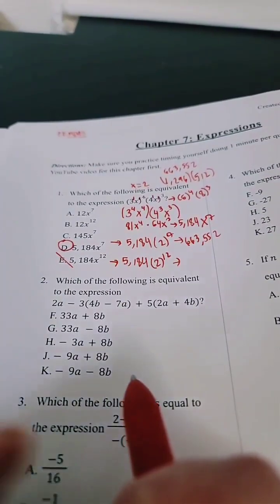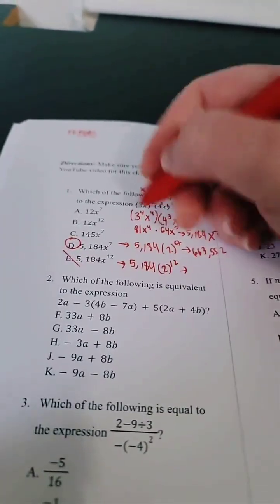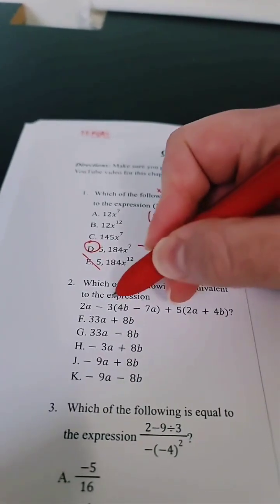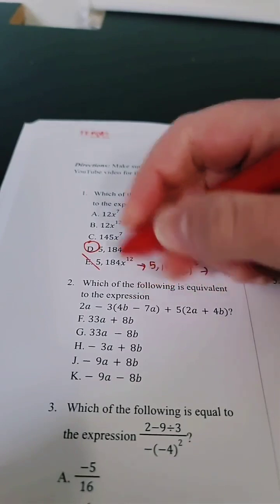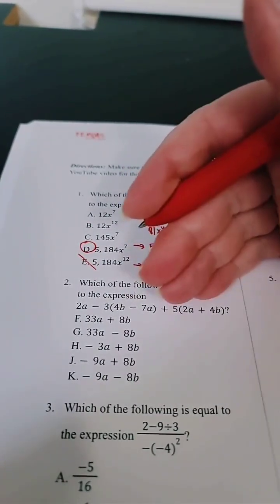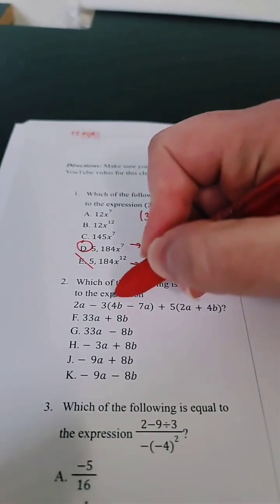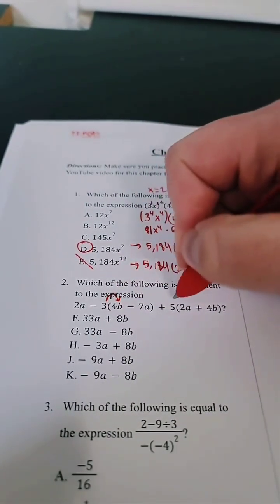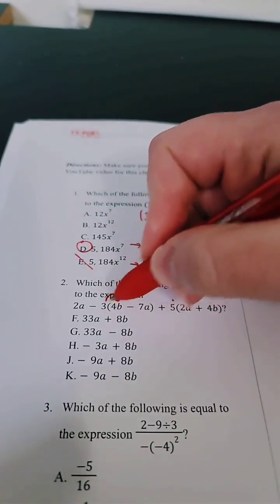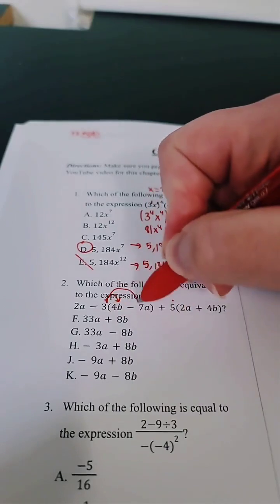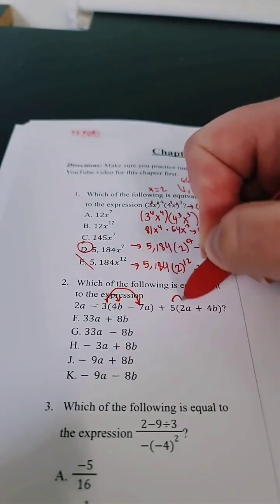Okay, so let's go to the next one. Number 2, which of the following is equivalent to the expression right here? So really quick, whenever I see a number pressed up against parentheses, automatically on the test day, I think I should be doing distributive property. That's kind of like a little trick if you struggle to figure out where to get started. So distributive property says that I'm going to multiply this -3 times each term inside of my parentheses here, and I would do the same thing for the 5.